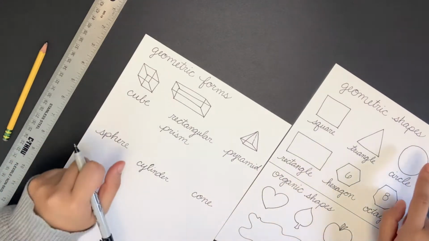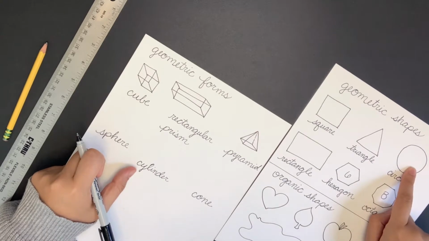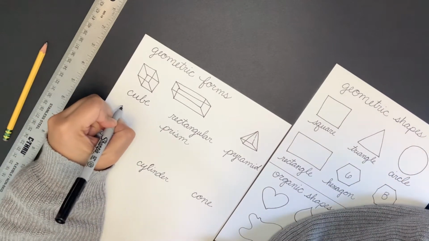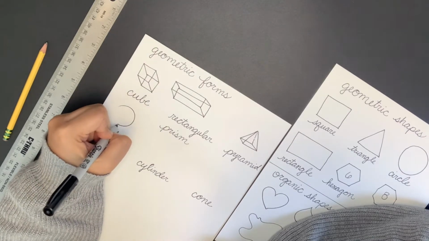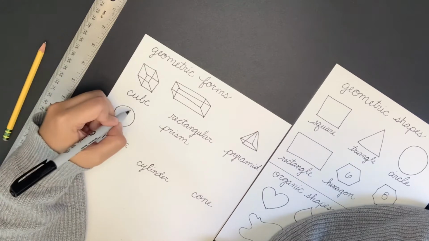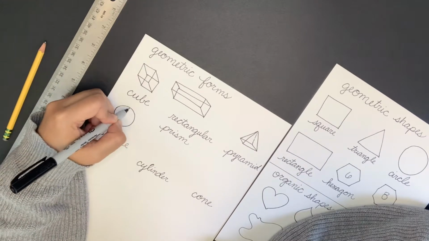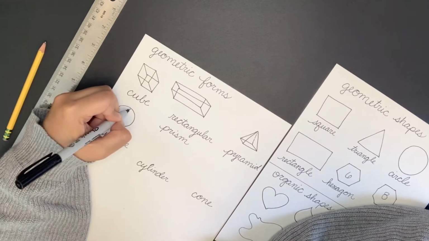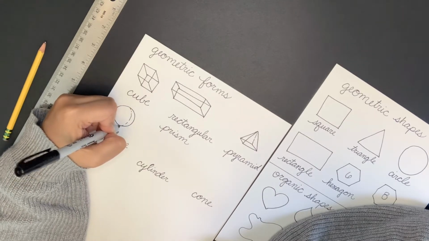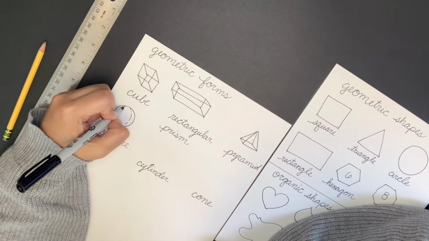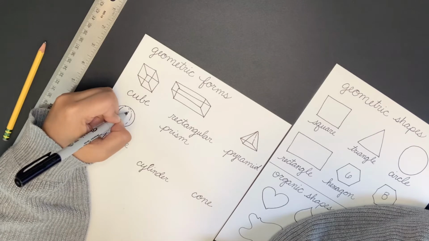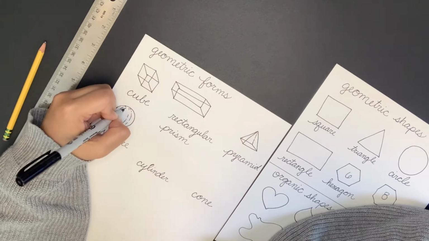Now, how do we make this circle a sphere? First, draw your circle. Okay, and on this curve of the circle, I'm going to do the same thing on the inside with dash lines. Same going here. Kind of looks like a watermelon or a beach ball.